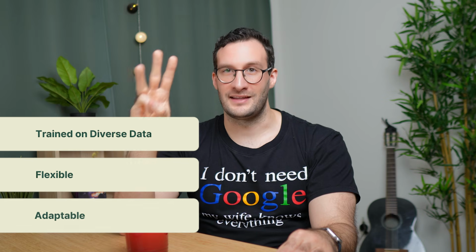And at the core of these capabilities are something called foundational models. Examples would be Google's Gemini, OpenAI's GPT, or Anthropic's Claude. And if you're wondering how foundational models fit into the broader landscape of artificial intelligence, don't worry about it, we'll cover that in Module 2. But for now, just remember that foundational models share 3 key features. They are trained on diverse data, making them flexible across many use cases, but at the same time, adaptable to niche domains through targeted training. So trained on diverse data, flexible and adaptable.